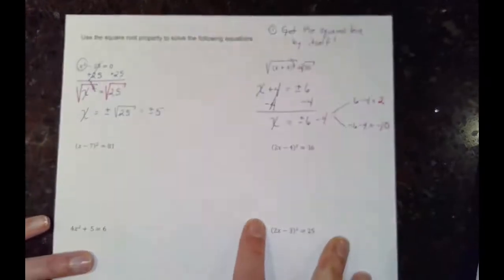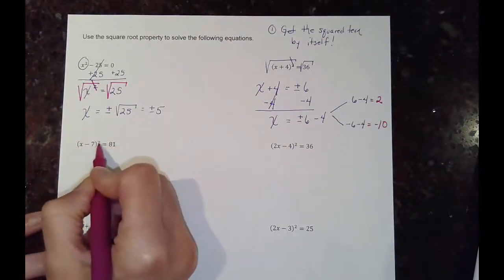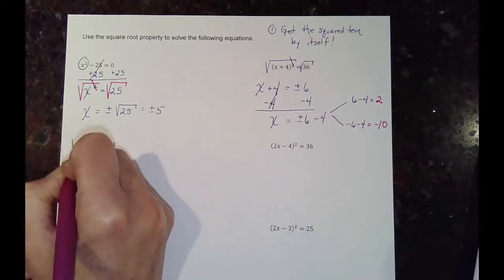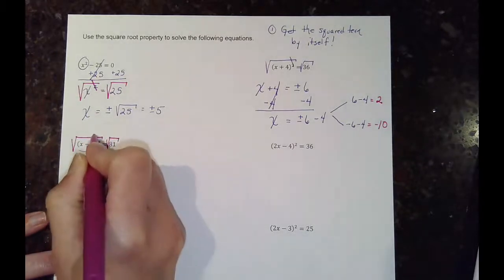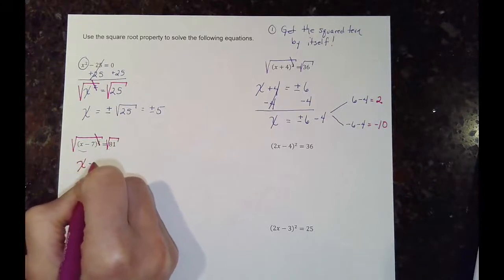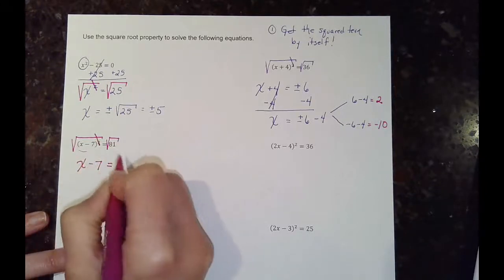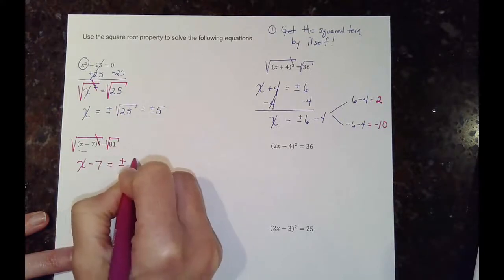All right, let's come up here. So the squared term is by itself. Do you see that? So get the squared term by itself, and then you can go ahead and take the square root of both sides. So the square and the square root cancel out. So you'll have x minus 7 equals, don't forget about the plus and minus, square root of 81 is 9.